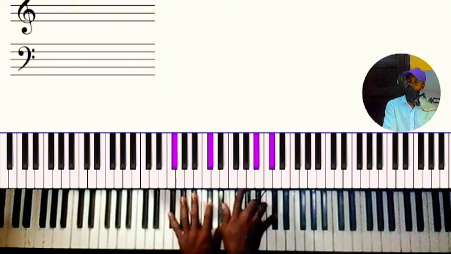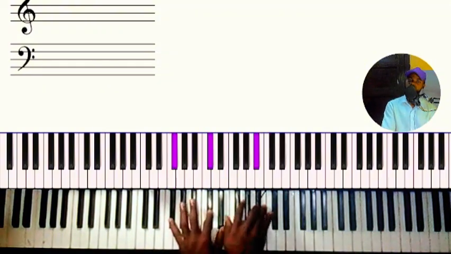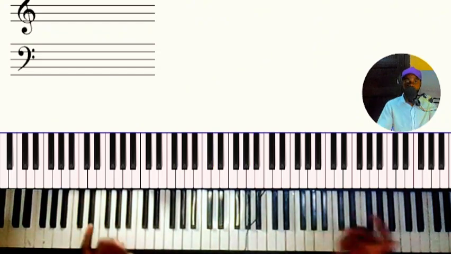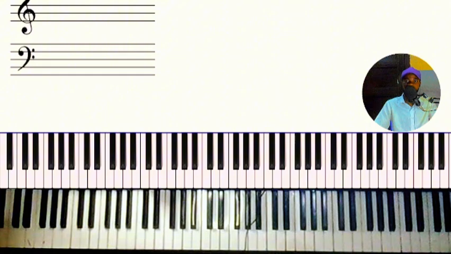Okay. So this is something you want to utilize in worship songs also. It's very beautiful and it can make you sound different and much more professional.